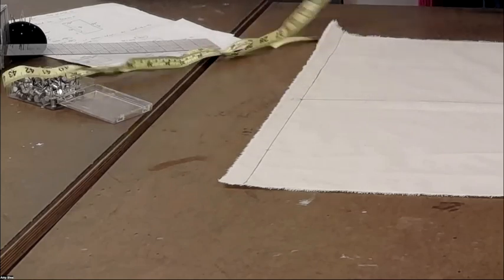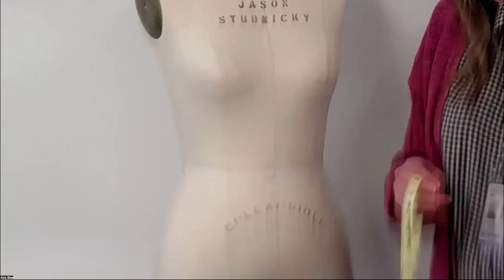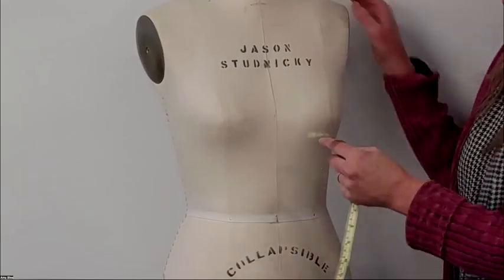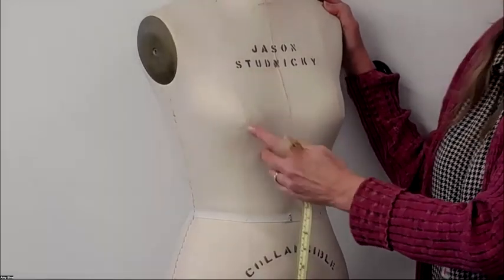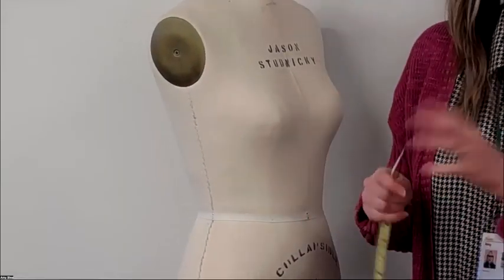So after I've squared that across, the next measurement I want to take is from the center front bust to the apex. Oops, sorry, you guys can't see. So this is the bust and the apex is the highest point on the bust. So I know it seems funny.